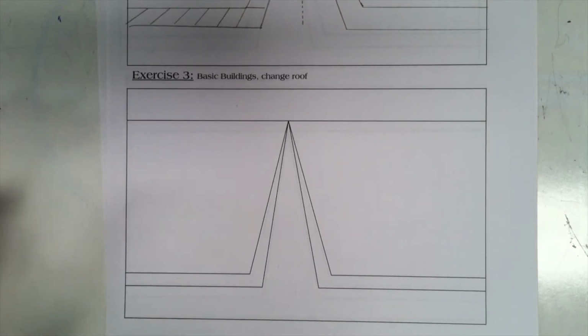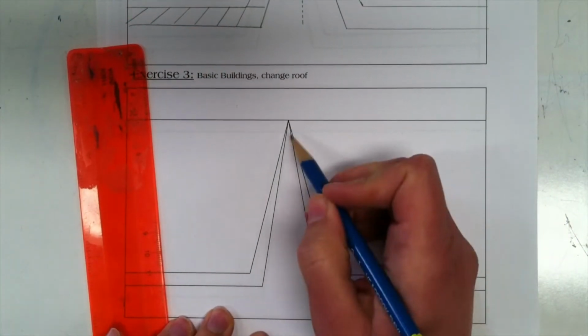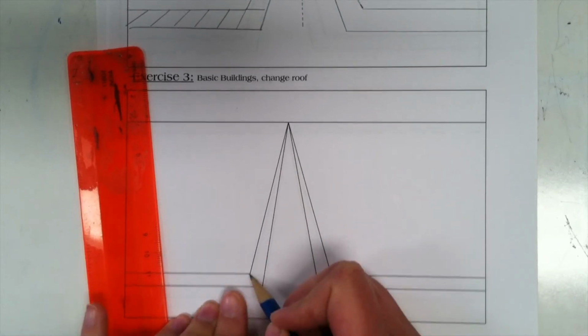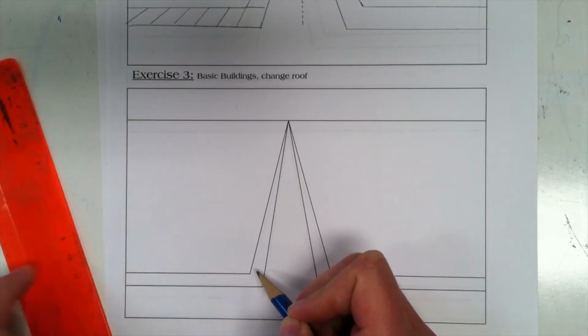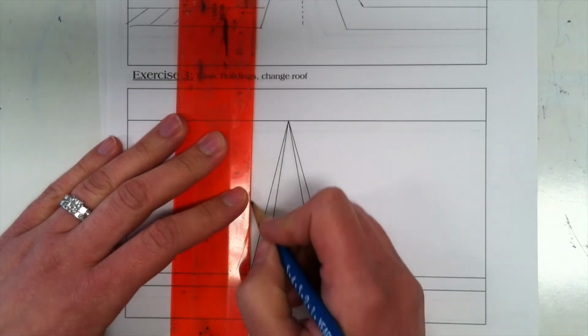Okay, this is exercise 3. We're going to draw a couple of basic buildings and change a roof or two. To build a basic building, now we already have our sidewalks in, and we're going to be building right on this line, okay? So I want you to create a front face. Don't forget a front face is a flat shape.